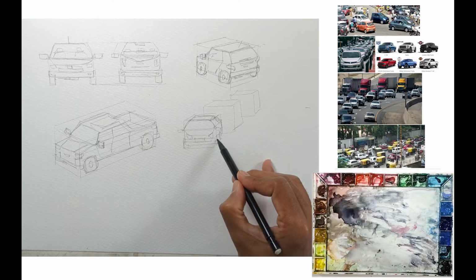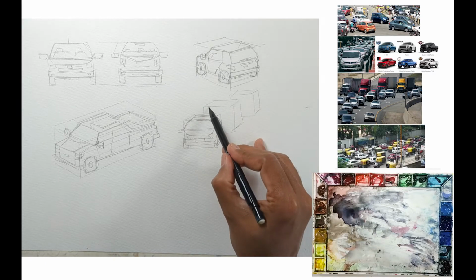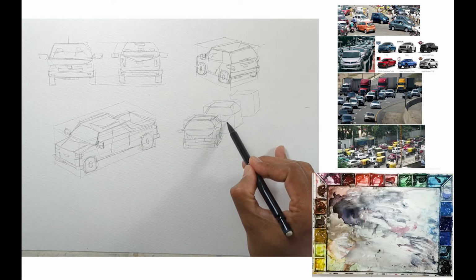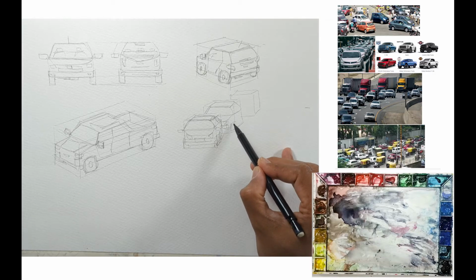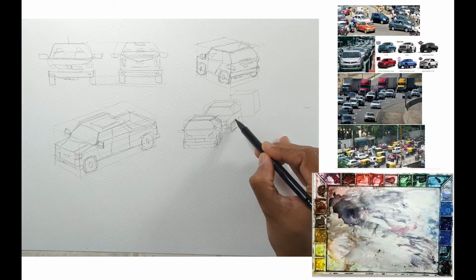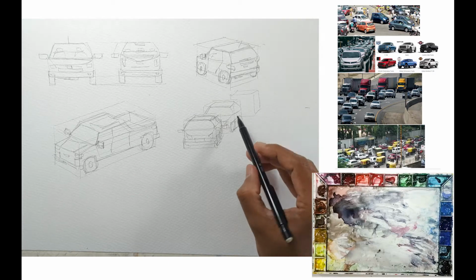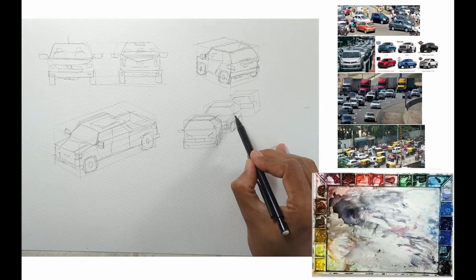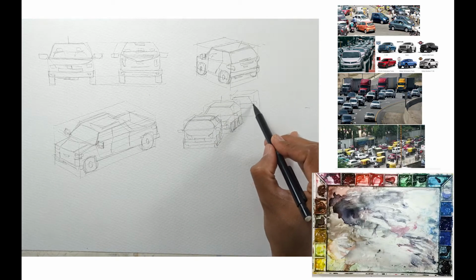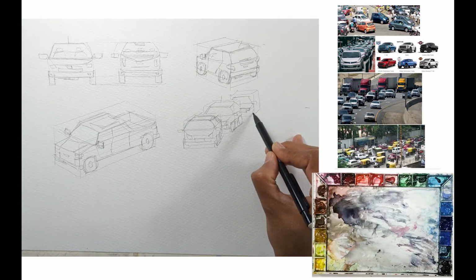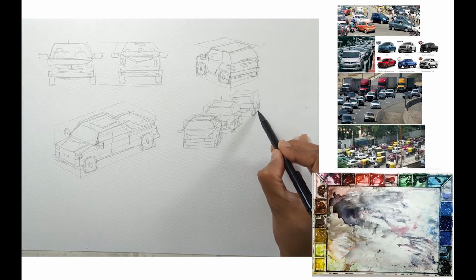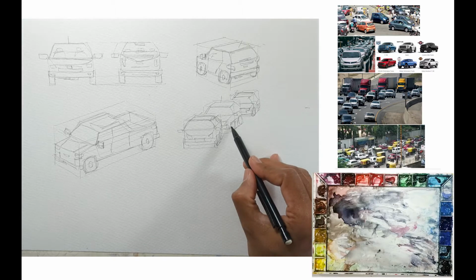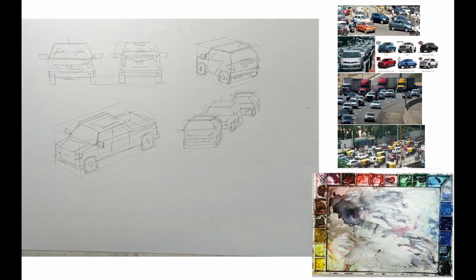That would be the first car, second car, and the third car. Oh, there's an antenna. 3 cars. And what else?